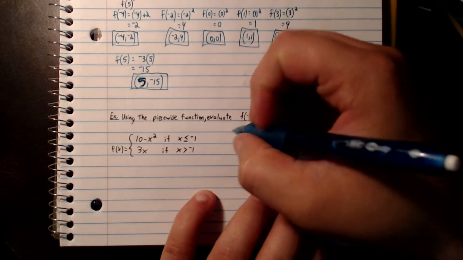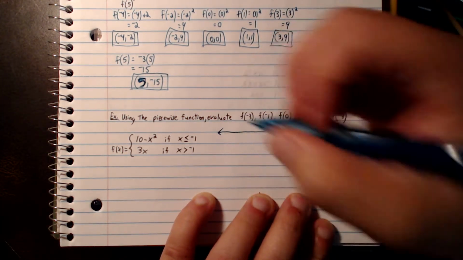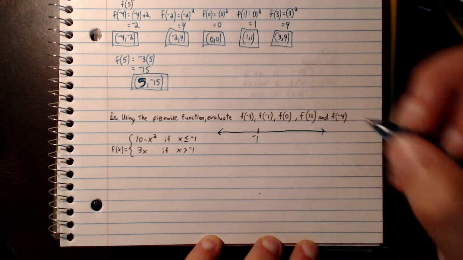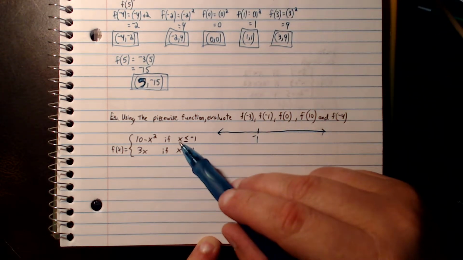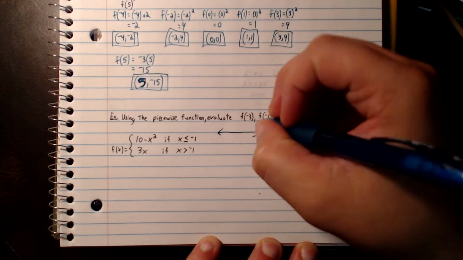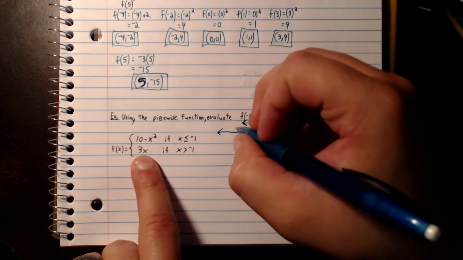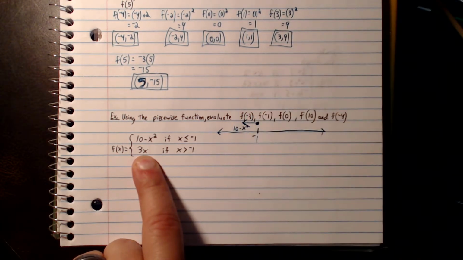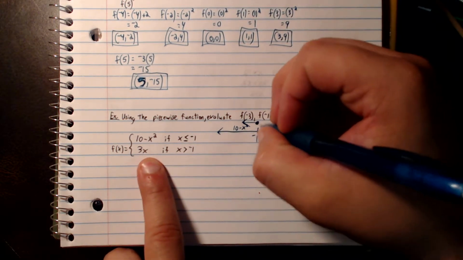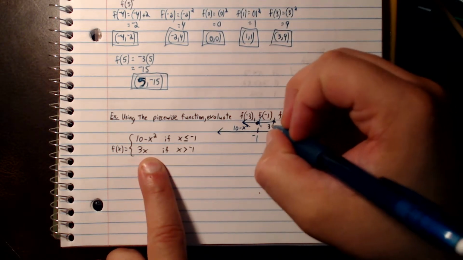Alrighty. I'm going to first draw out our number line. It's giving us restrictions at -1. So here's -1 right here. It says if a number is less than or equal to, so I'm going to put a filled in circle and go that way. Less than or equal to, we're going to use 10 minus x squared. If it's greater than -1, so open from this side, that way we'll use 3x.